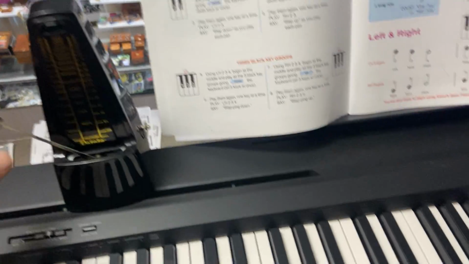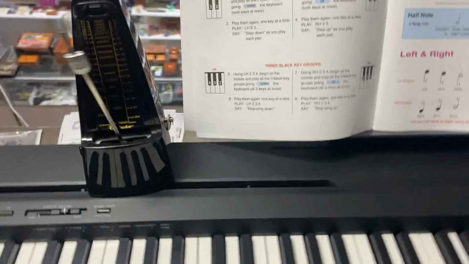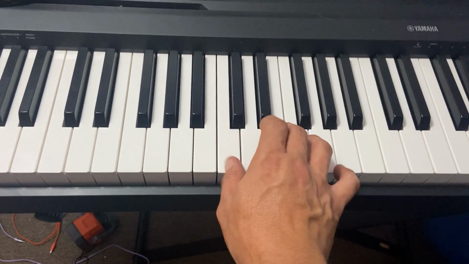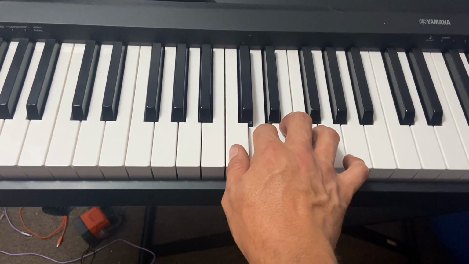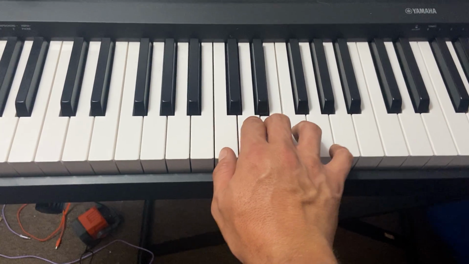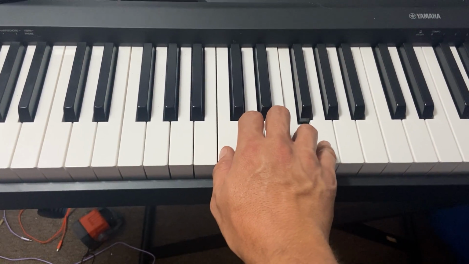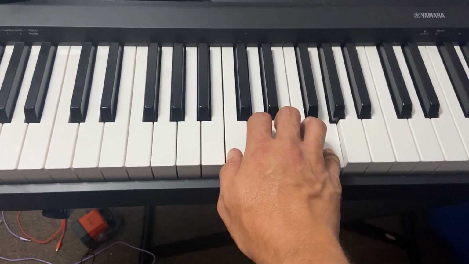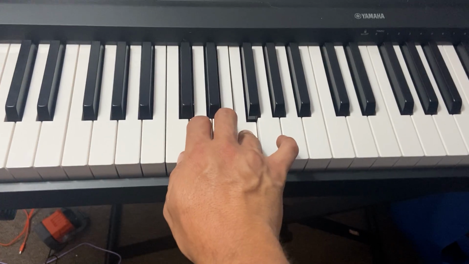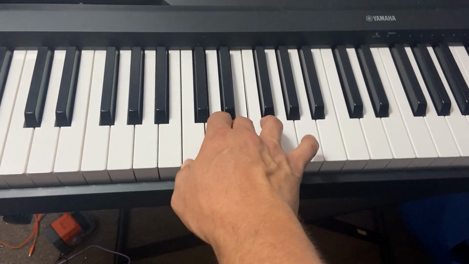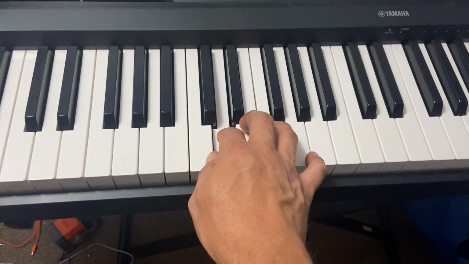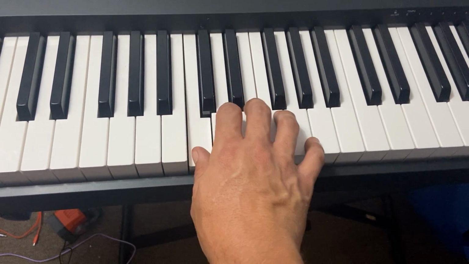I would like to have you start doing this at about 40 beats per minute, which would be like 1, 2, 3, 4.